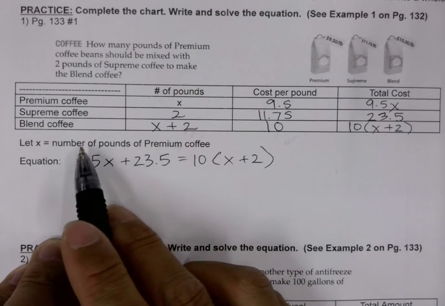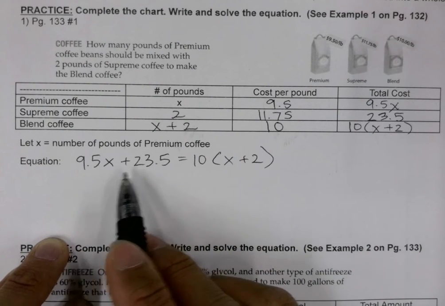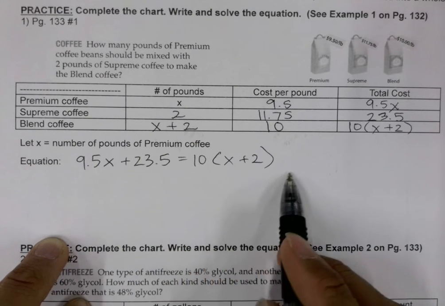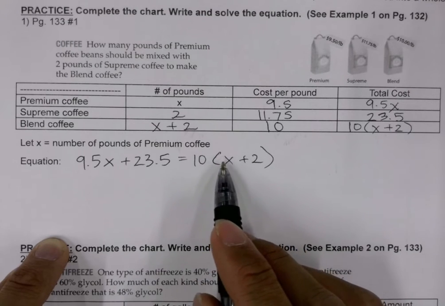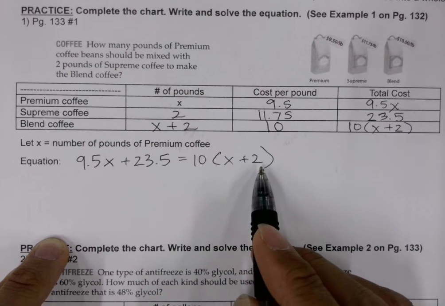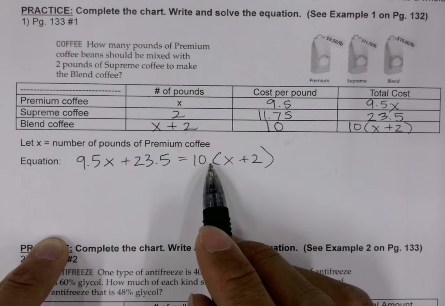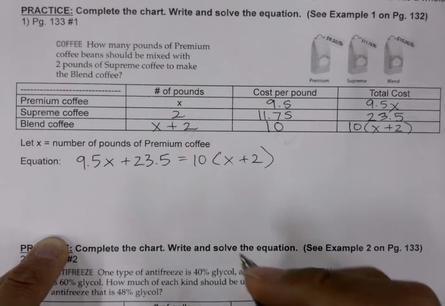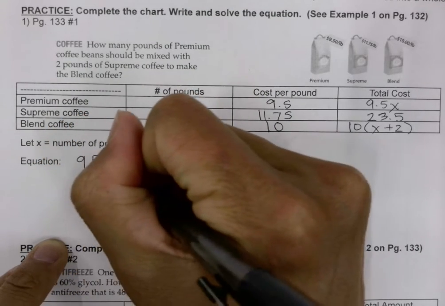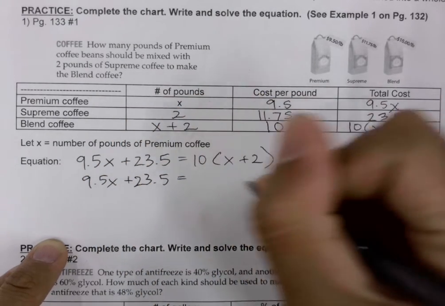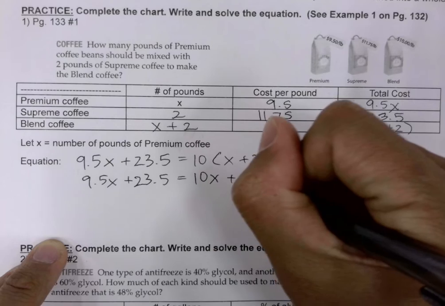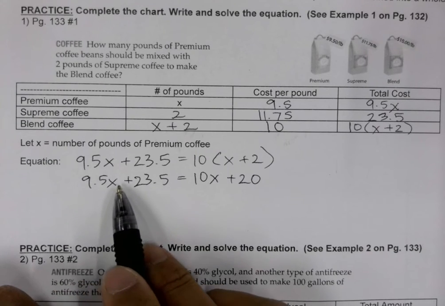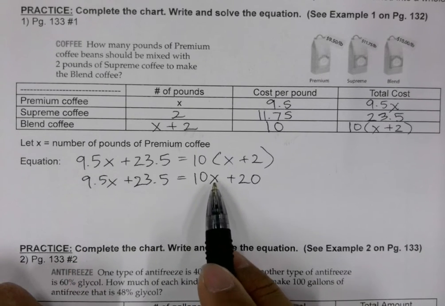The left side of the equation is simplified. There are no like terms to combine, so we leave that alone. The right side of the equal sign, we look at the parentheses. There is no more we can do to it, so we will work on the distribution of the 10 times X and the 10 times 2. 10x plus 20.